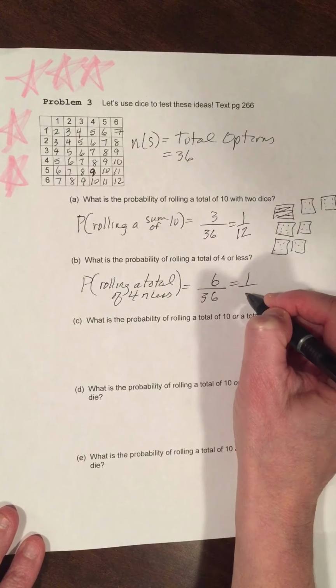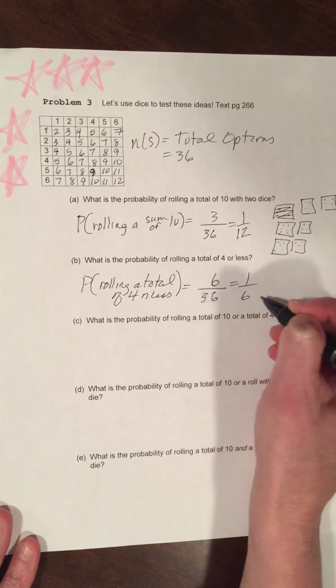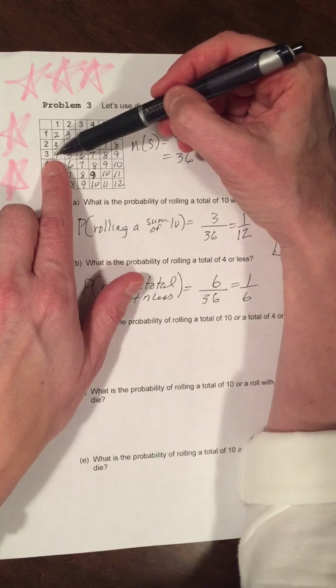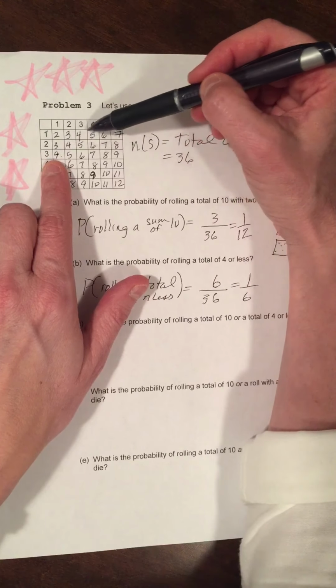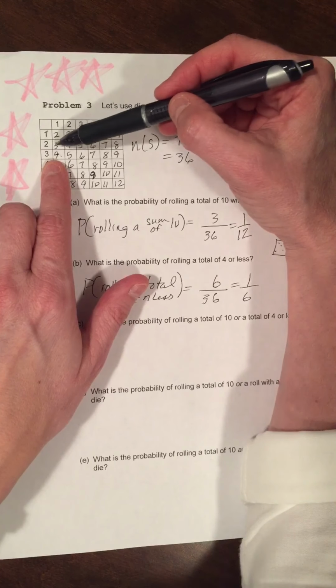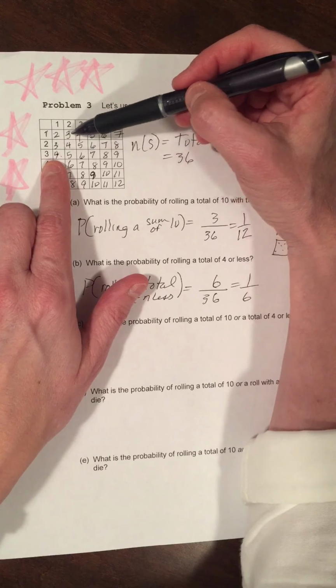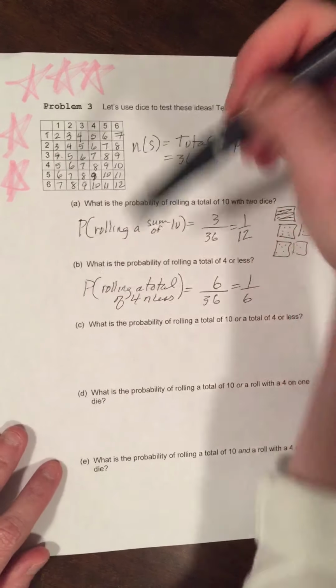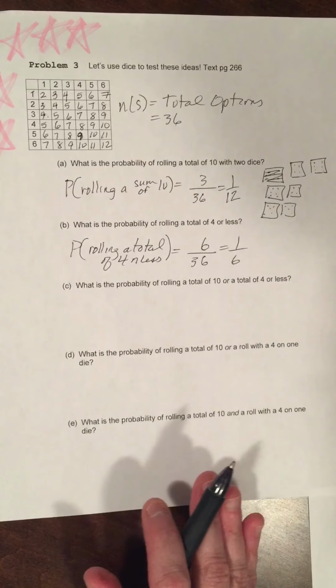So 6 out of 36. Again, a total of 4, 3, or less: 1 and 3, 2 and 2, 3 and 1, then 2 and 1, 1 and 2, and 1 and 1. 6 out of 36.